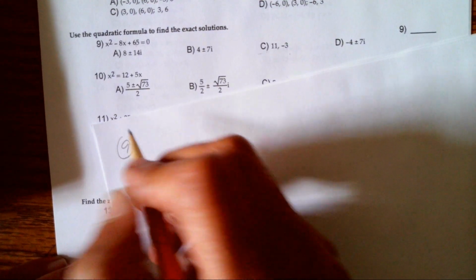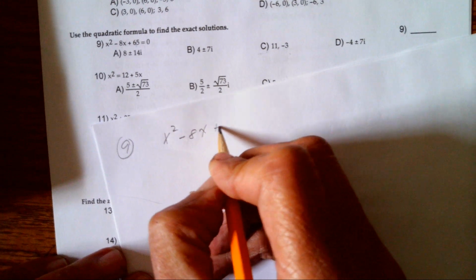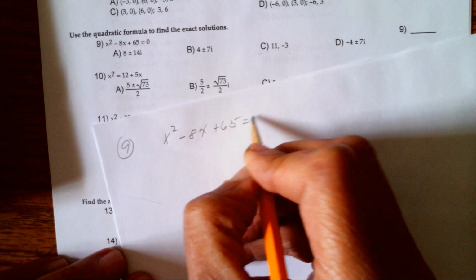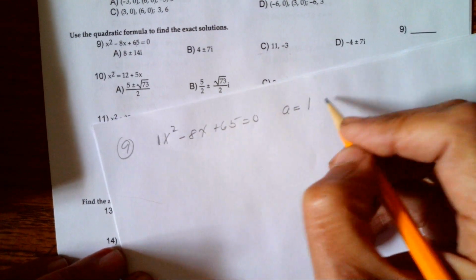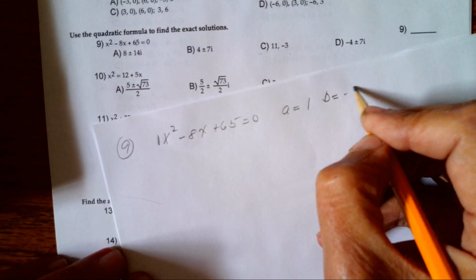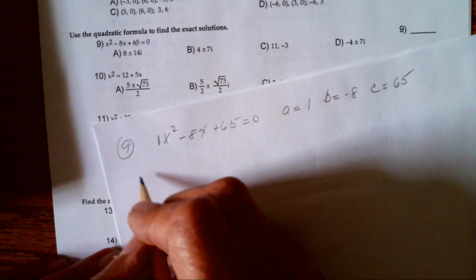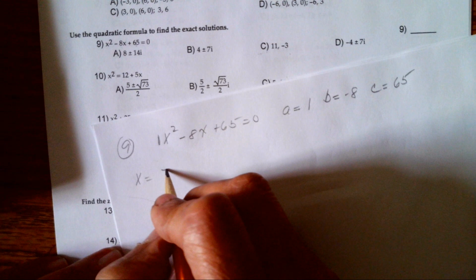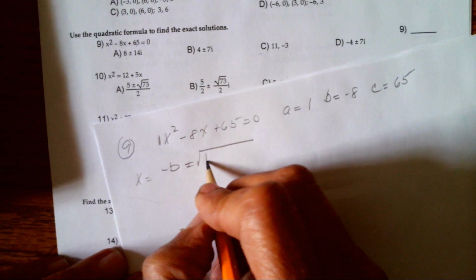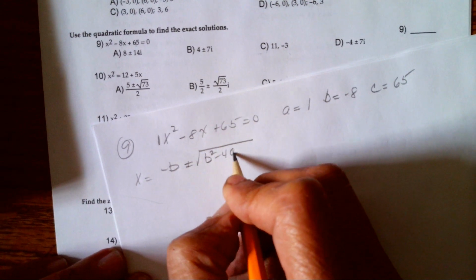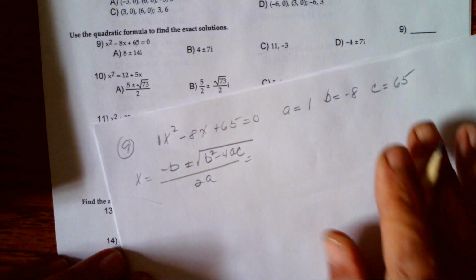So number 9, x squared minus 8x plus 65 equal to 0. So my A value is 1. My B value is negative 8. And my C value is 65. So x is equal to the opposite of B, plus or minus the square root of B squared minus 4 times A times C, all divided by 2A.